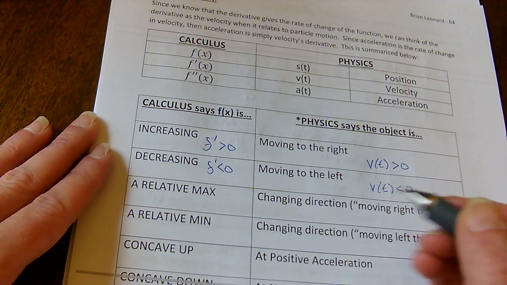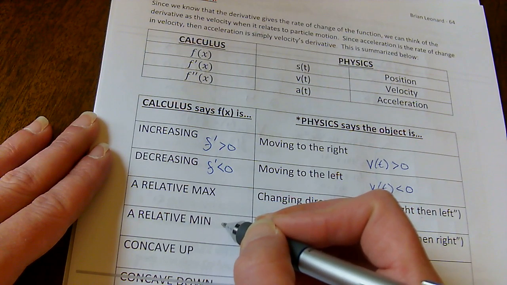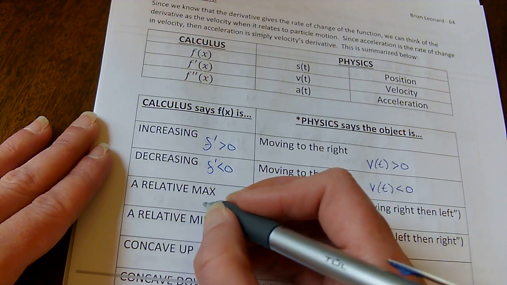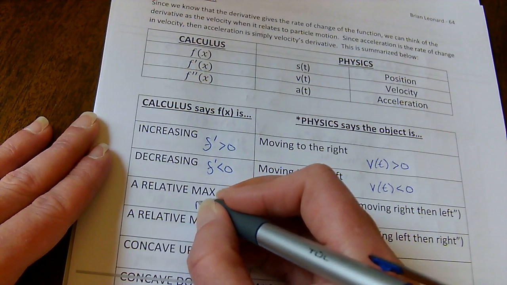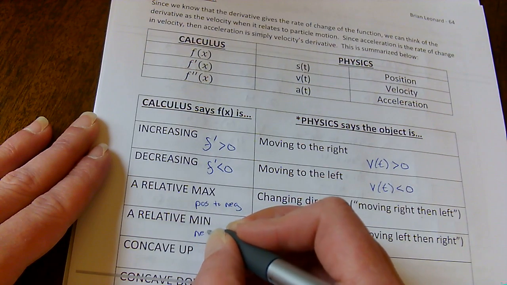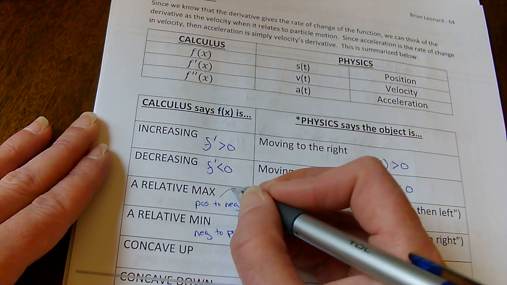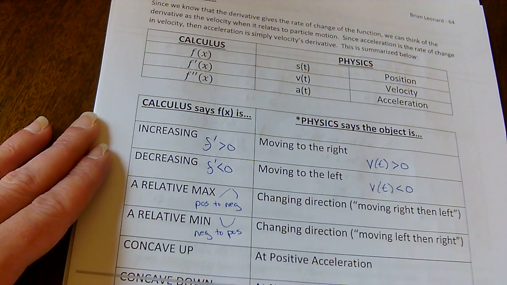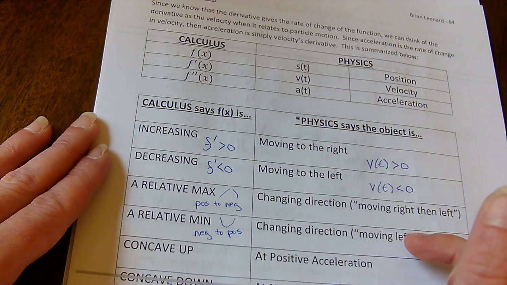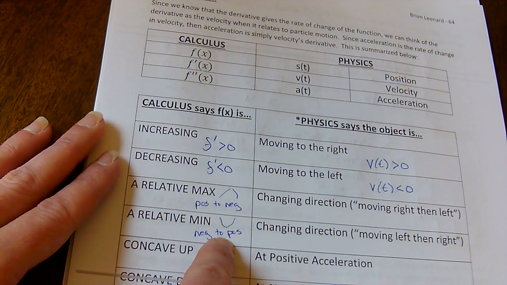Now, a relative max or a relative min. Of course, those occur when our derivative is 0, but this one occurs when we're changing from positive to negative, and this one occurs when we're going from negative back to positive, right? Positive to negative, negative to positive. This means we're changing directions when we think about an object in motion. We were moving right, and now we're moving to the left. Or we were moving left, and now we're moving to the right.